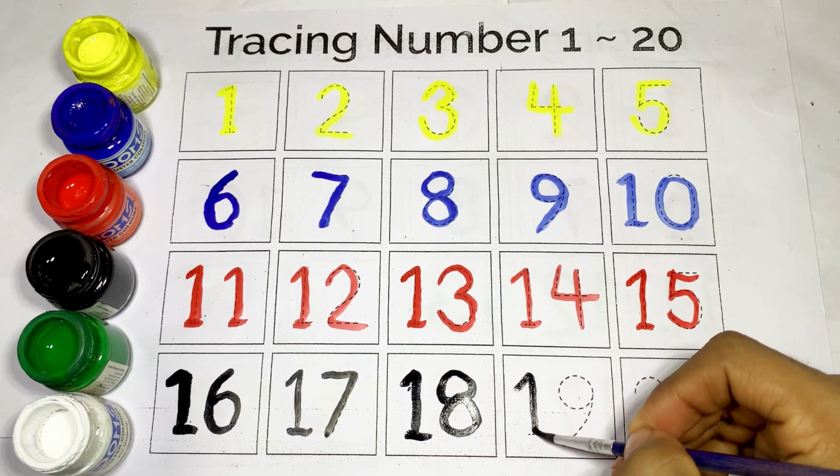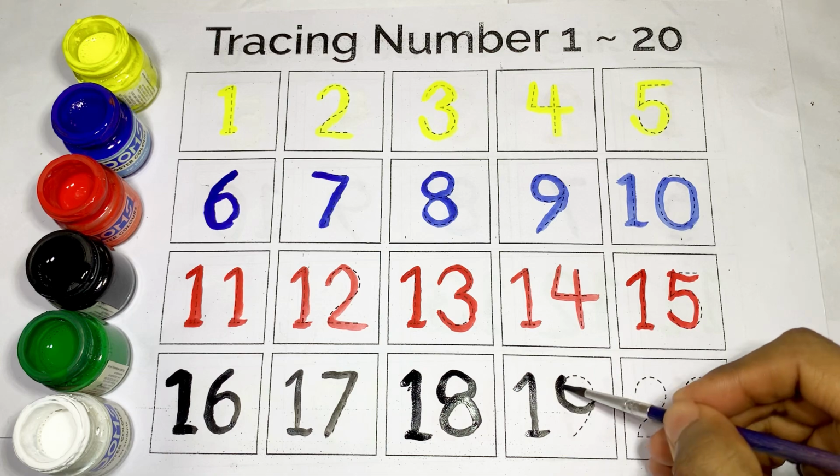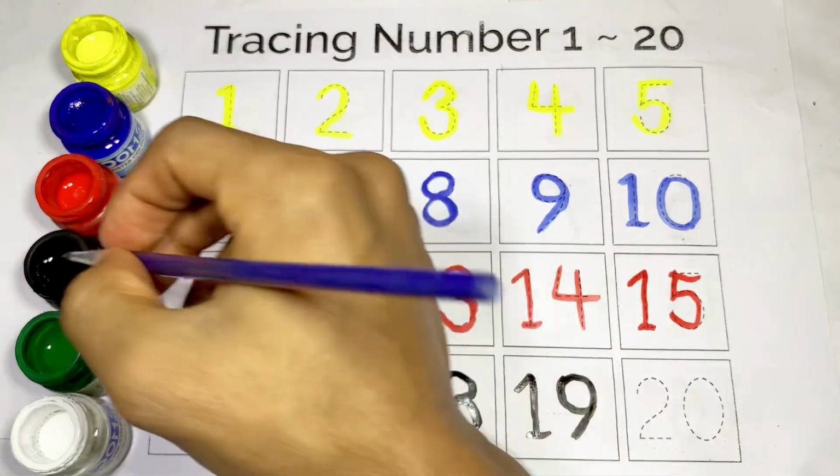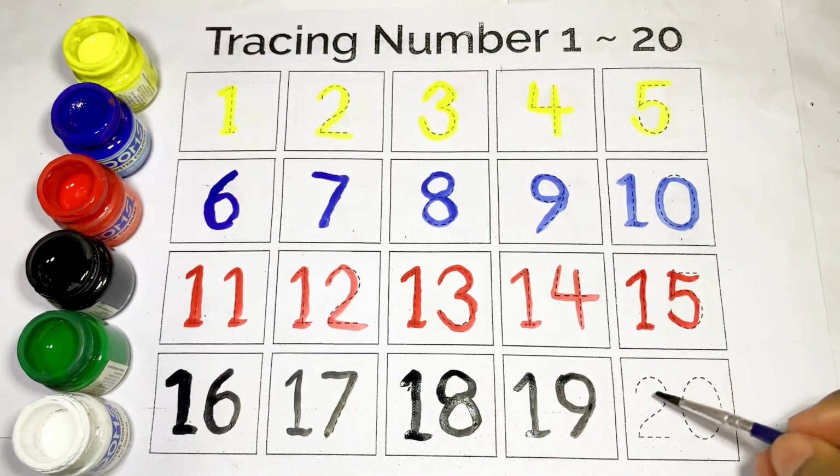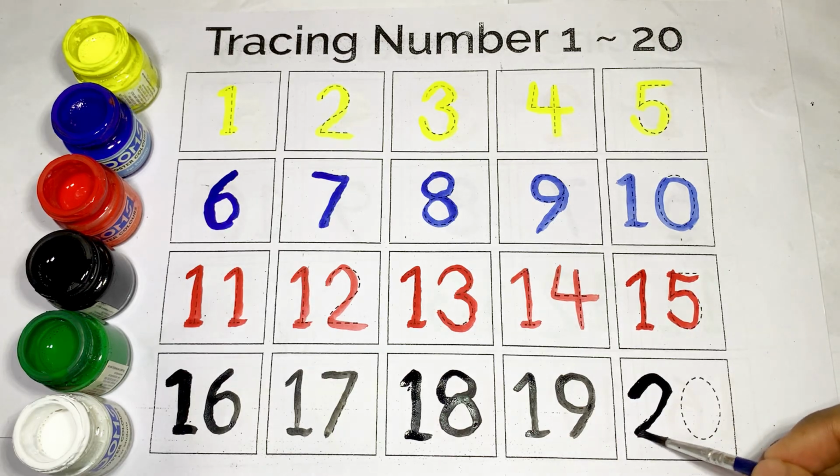19, the number 19. Kids, again use black color and last is 20. The number 20.